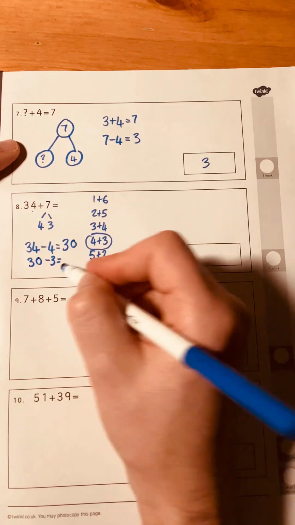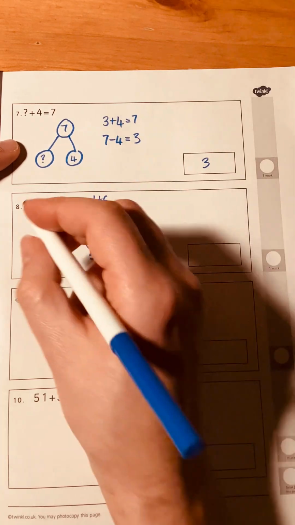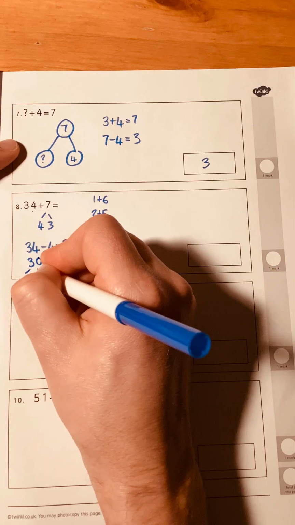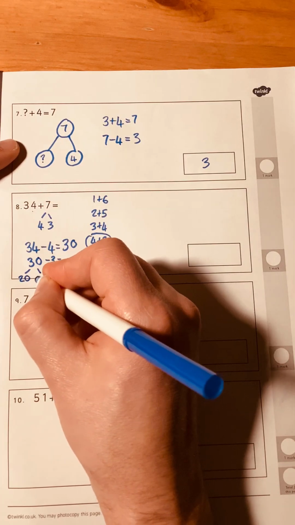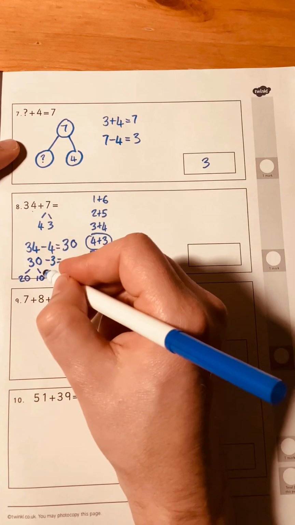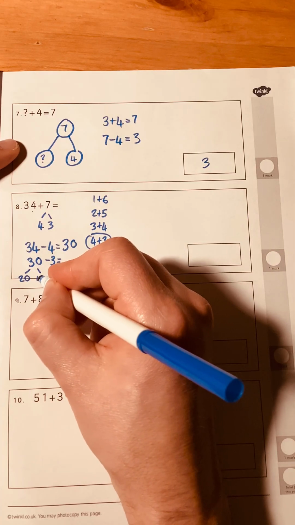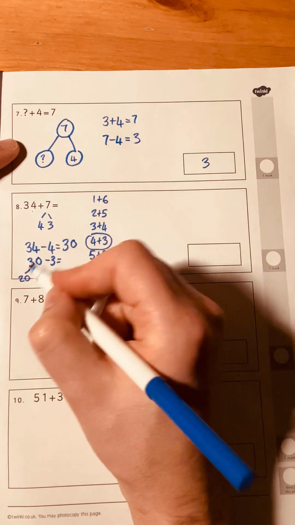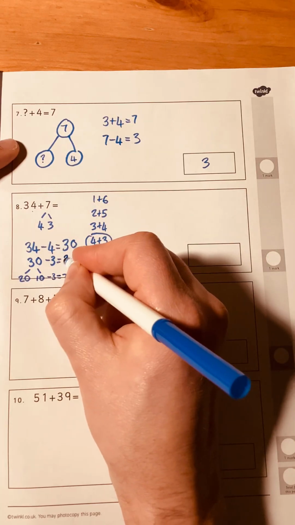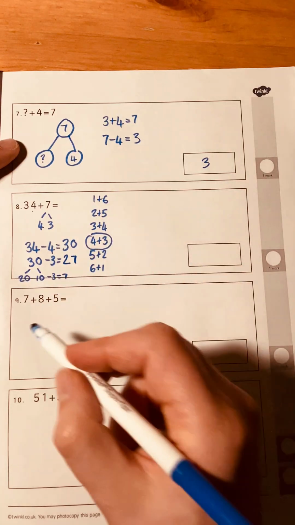Now if you're confident, you know that's 27. If you're not quite sure, we can split this 30 into 20 and 10. And the reason why we do that is because we know that 10 take away 3 is 7. So 20 and 7 make 27.